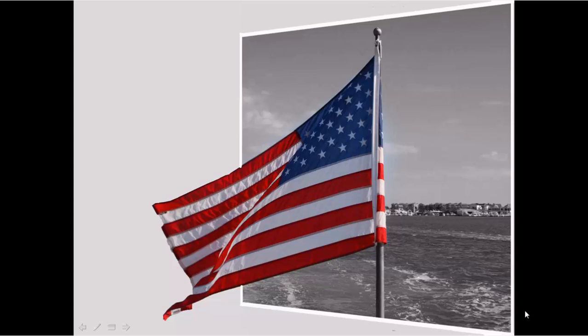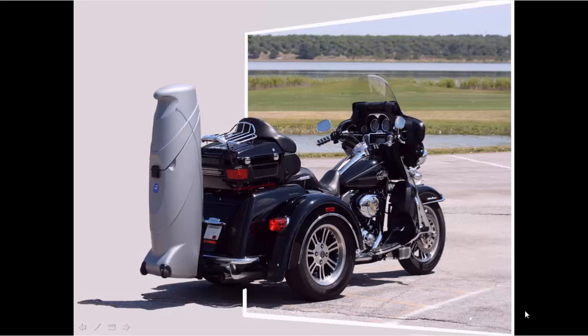This particular flag was on the back of a cruise boat that we took out of Naples in the Naples harbor. This is the type of photo that I say always carry a camera with you. This was in Sebring, Florida at a golf course. Happened to get out of the car and looked over and saw this motorcycle with the rack on the back for the fellow's golf clubs. Had to take that picture.